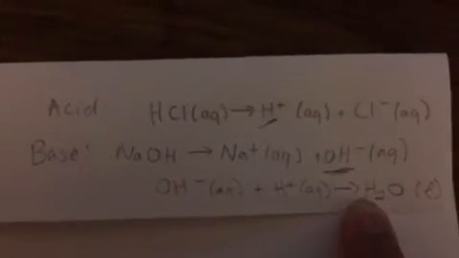For the base, I use dissociation to separate its components, NaOH, sodium hydroxide, into Na and OH. Down here is the example I talked about earlier on how to form water. OH minus, a base, and H plus, an acid, form together to become water, a liquid.